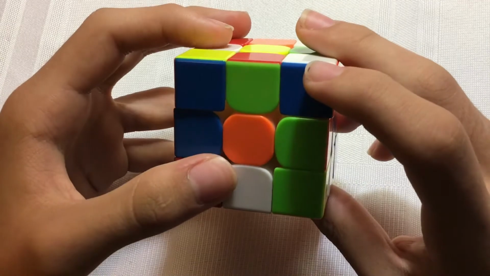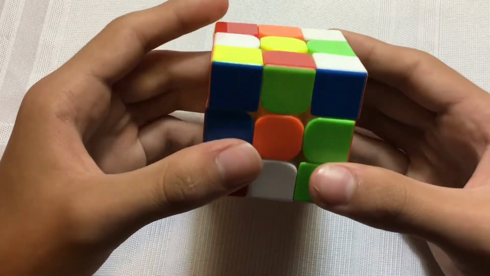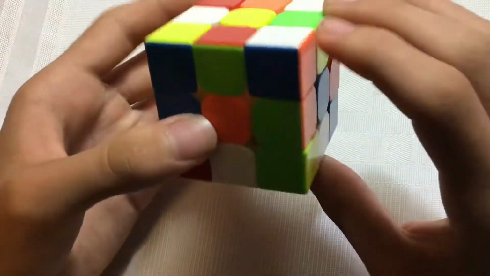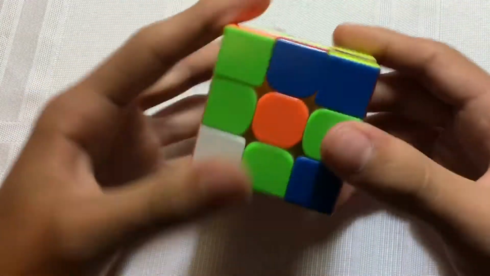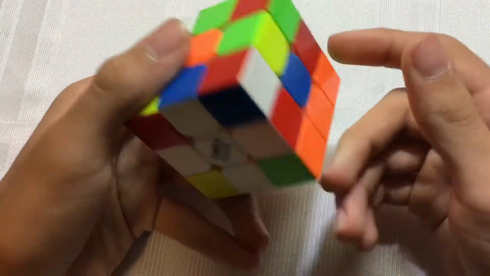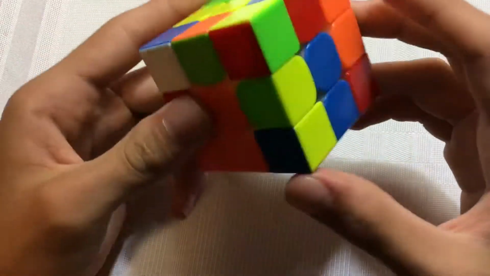and then down here. Well, I might have that wrong, but let's just see how it goes. So, I messed up my cross, but that blue edge ended up here, so that was better.